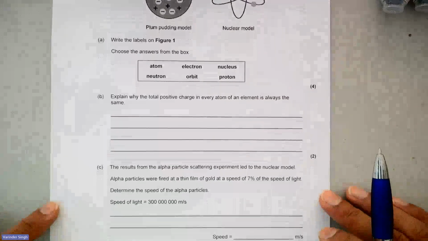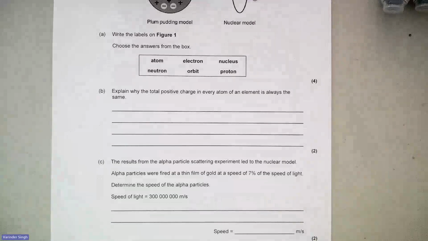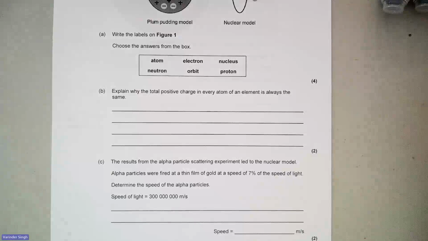Let's move on to part B. Explain why the total positive charge in every atom of an element is always the same.